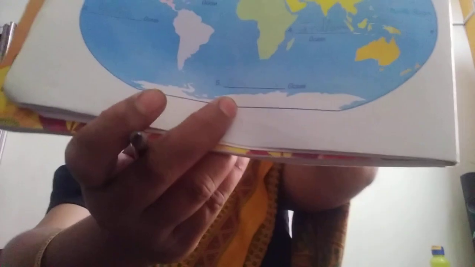Then come to number 5. This is in the southernmost part. See, this is Southern Ocean. Number 5 is Southern Ocean. Write down Southern, S-O-U-T-H-E-R-N, Southern.